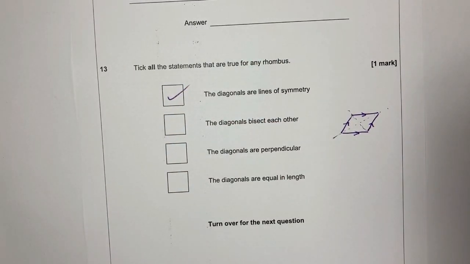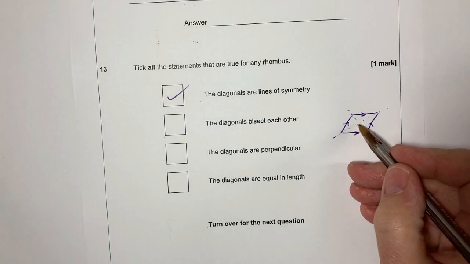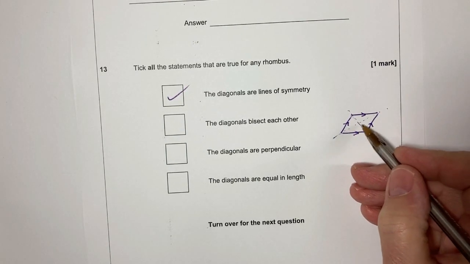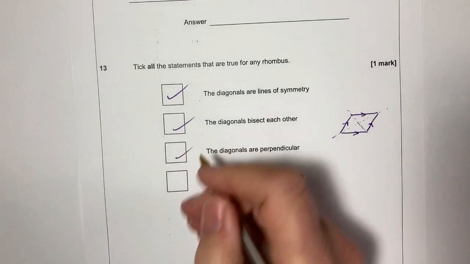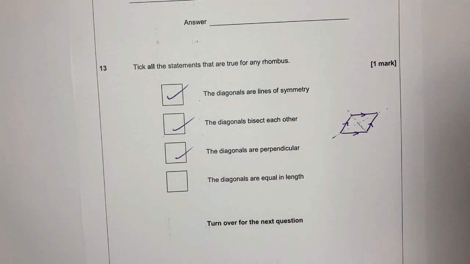Okay, the diagonals bisect each other. Well, yes, they do. Bisect just basically means cut in two. So they do, even though my drawing's not great. And then the diagonals are perpendicular. In other words, they're both at 90 degrees to each other, which, had I been a better artist, then perhaps that would be true on this particular drawing. Okay, hope that's all right for you. Let's move on then to question number 14.